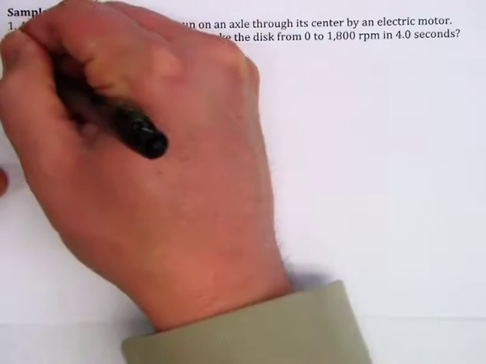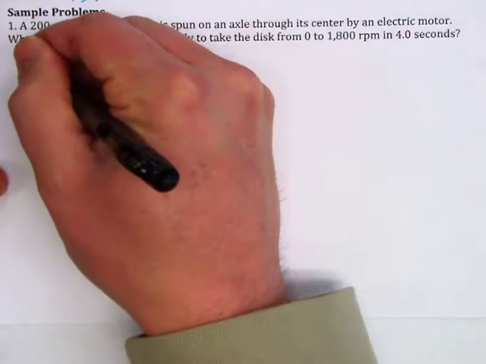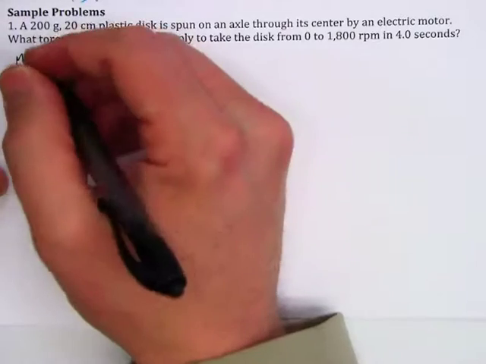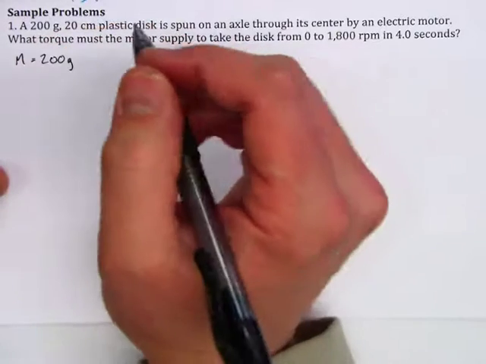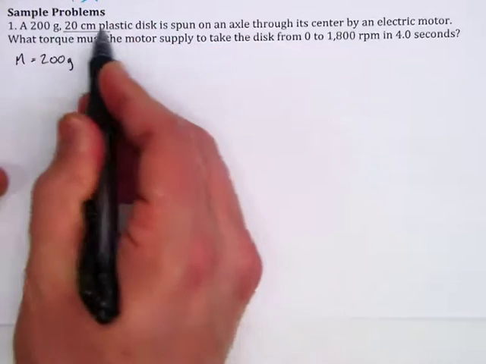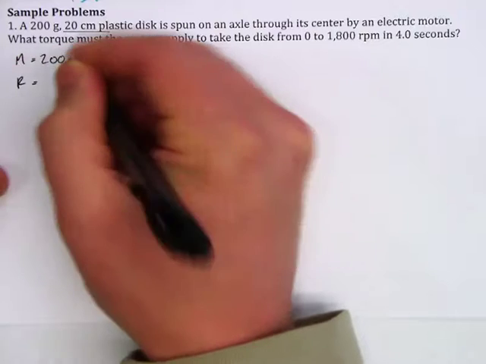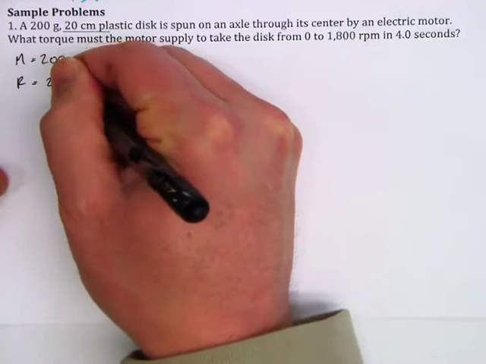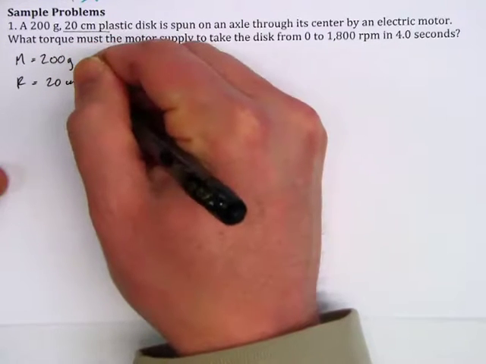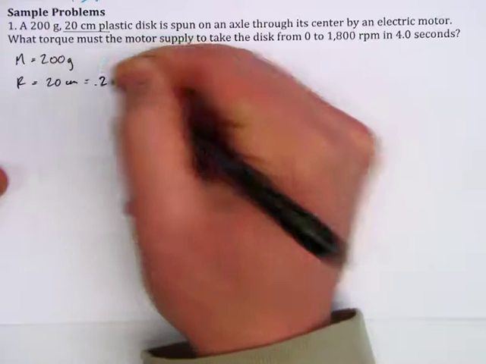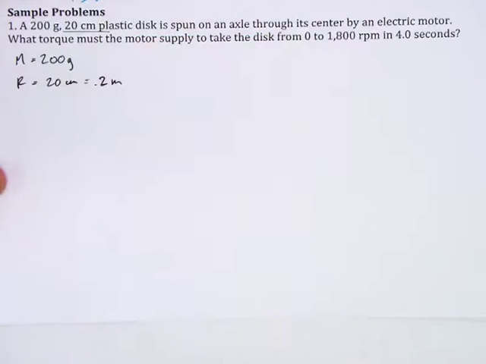So we know the mass of the disc, which is 200 grams. We also know the radius. It says 20 centimeter plastic disc. Let's assume that we mean the radius there. That's not as explicit as it should be. Sometimes you're going to be given diameter, sometimes you're going to be given radius. Let's assume for this problem that's the radius. But pay attention to that.